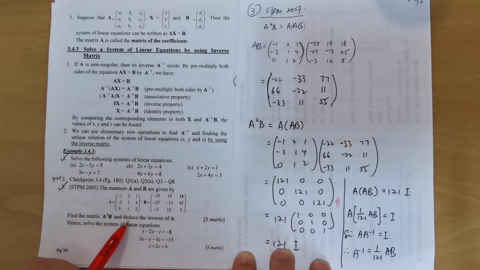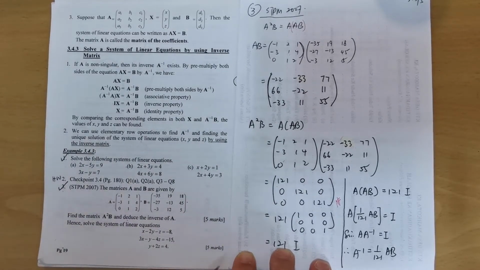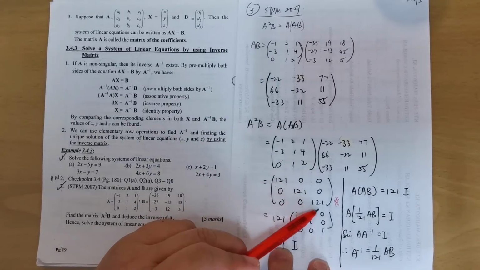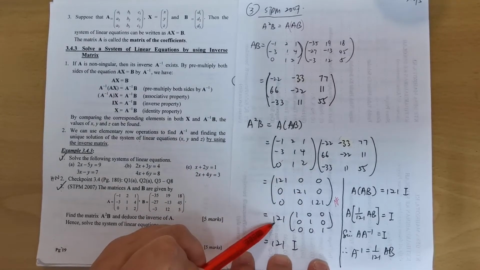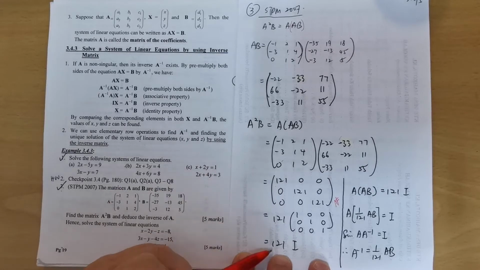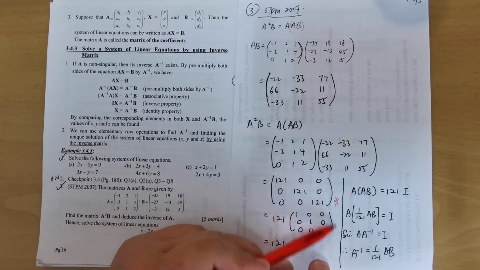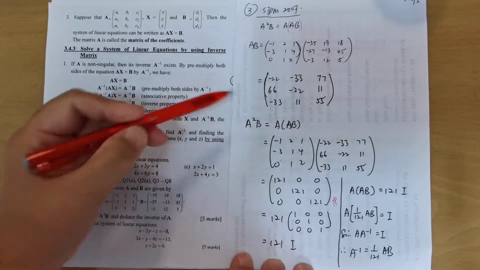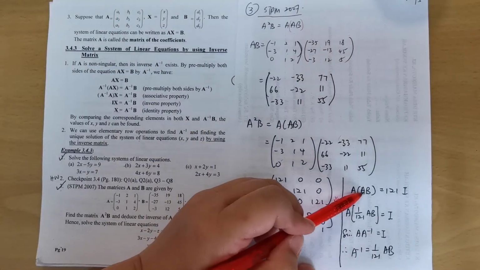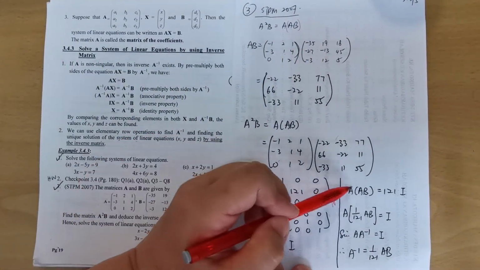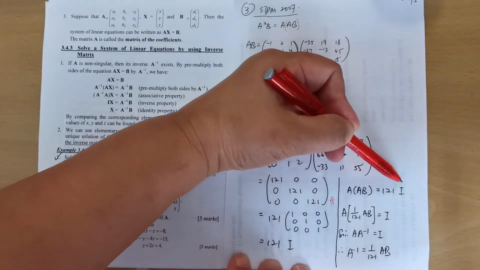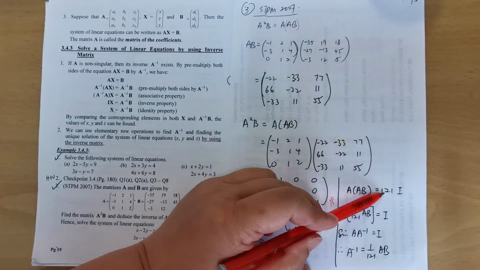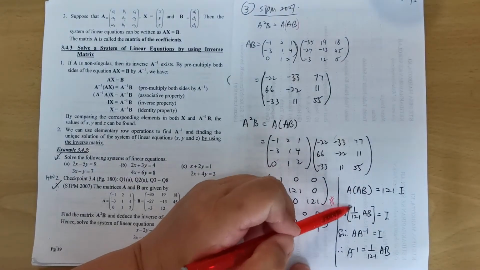Then after that they want us to deduce the inverse. Deduce means from this answer. So you see all 121, right? I factorize out 121. Okay, so it is equal to 121 I. This is identity, right? Identity matrix. So from here I get A square B, which is AAB, equals 121 I. Okay, so this 121 I can shift it to this side, become 1 over 121.